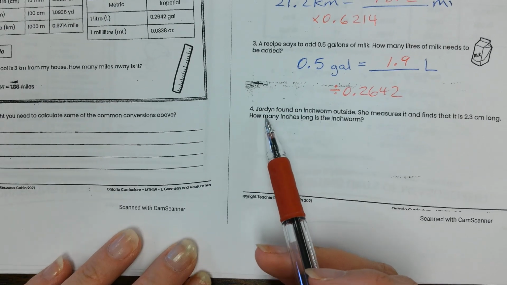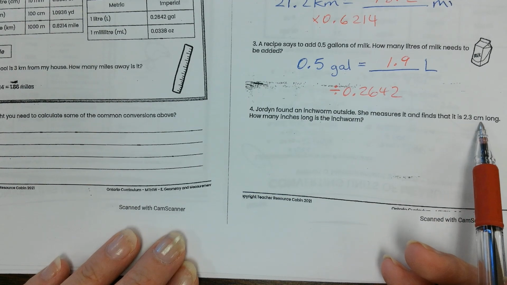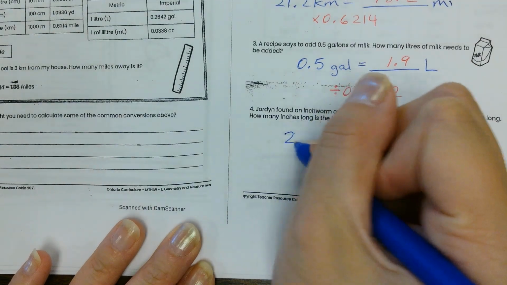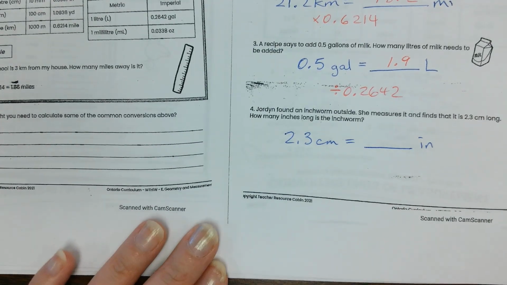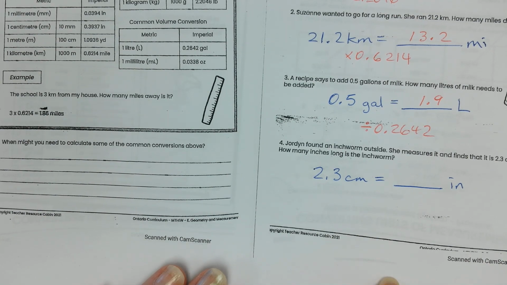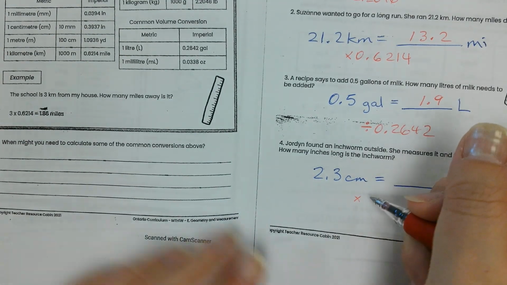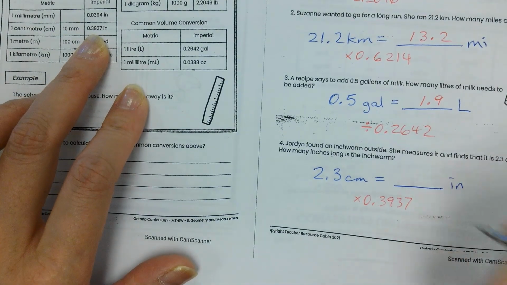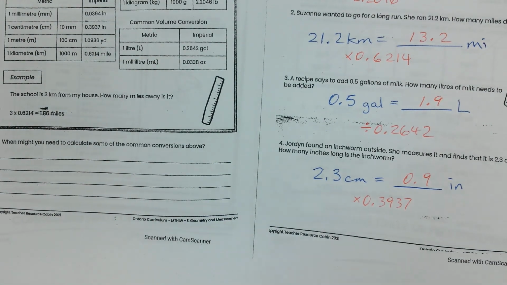Okay, last one. Jordan found an inchworm outside. She measured it and finds that it's 2.3 centimeters long. How many inches is that? So it's 2.3 centimeters, and I want to change it to inches. Centimeters to inches. Are you multiplying or dividing? Good. You're going from metric to imperial, so you're multiplying, and you're multiplying it by 0.3937. What do you get? 0.905. Yes, so 0.9 inches, which sounds about right.